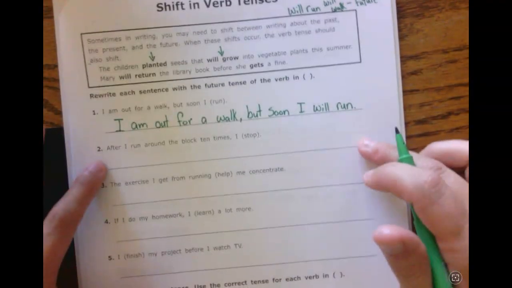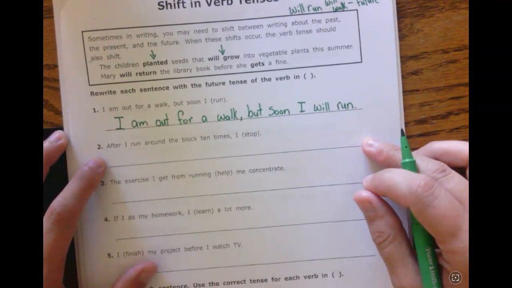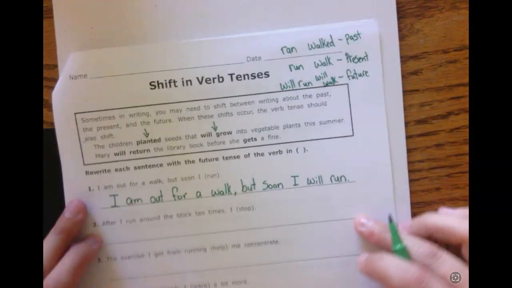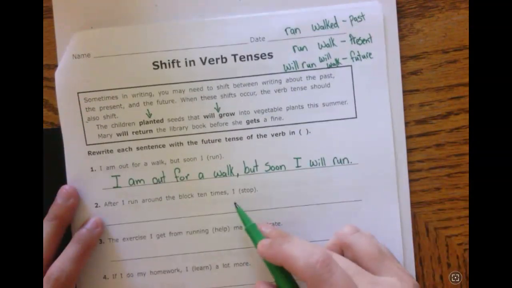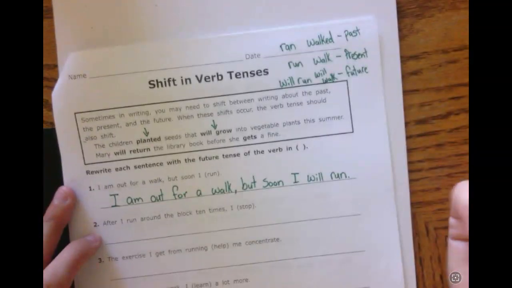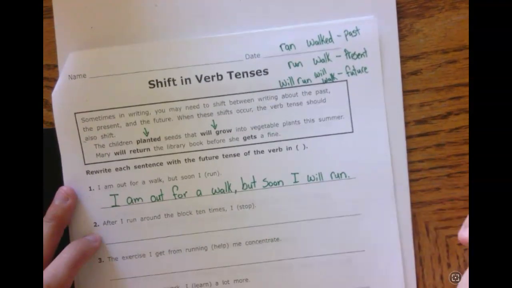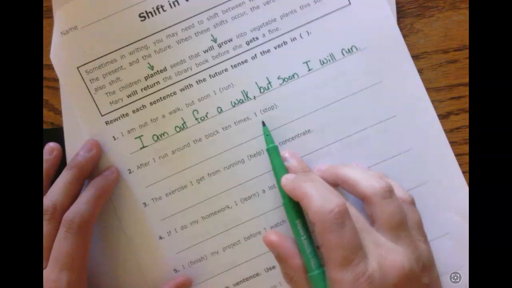Okay. All right, let's go ahead and look at number two. After I run around the block ten times, I stop, I will stop, or I stopped. Think about if it makes sense.